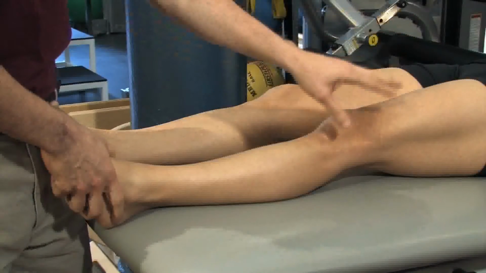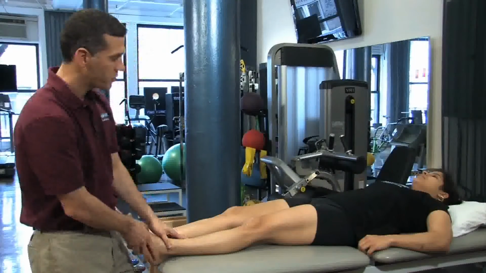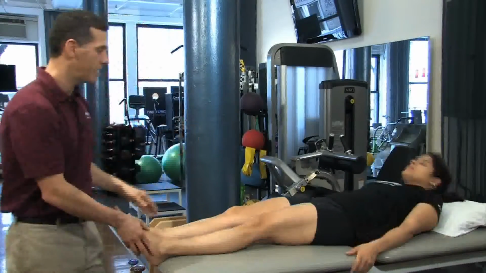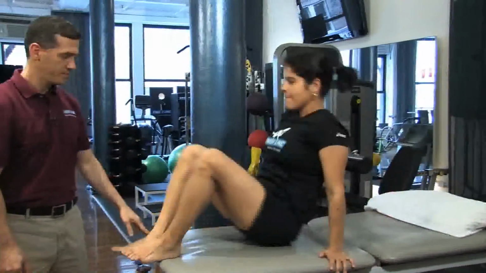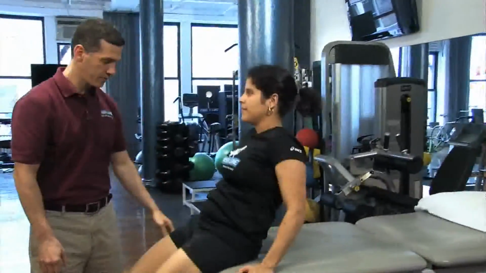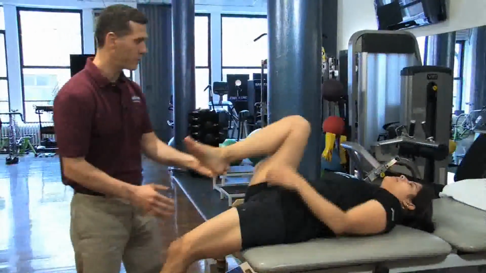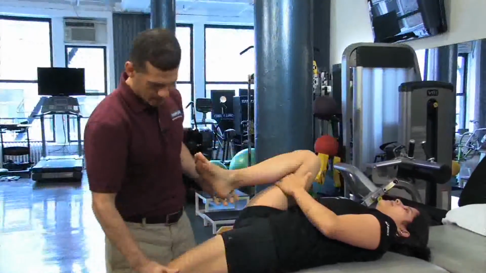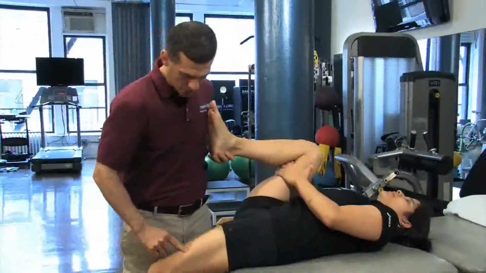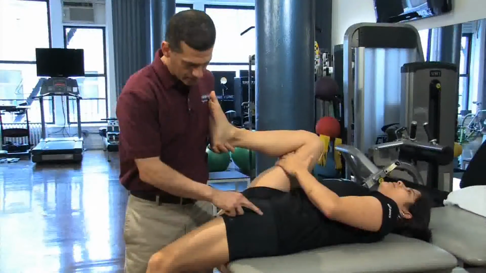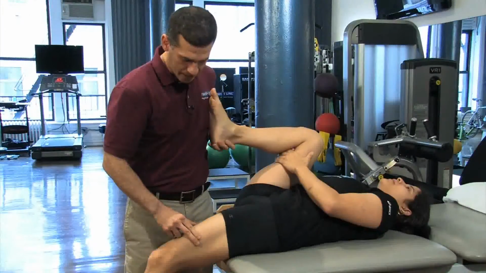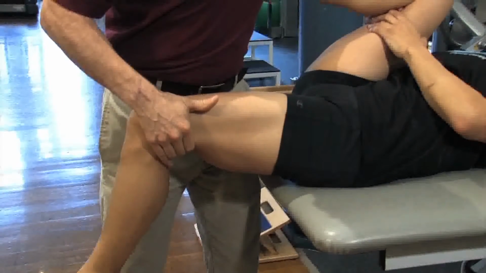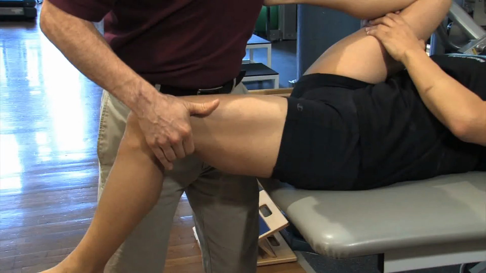In addition to the Noble compression test, it's also important to test the flexibility of the IT band as well as the hip flexor. I'll have the patient come down to the end. Okay. Roll back onto your back, bring that knee all the way up so you have them maximally flex their opposite hip, and you'll be looking at two things, the flexibility of the hip flexor as well as the flexibility of the IT band. A positive test for the hip flexor would demonstrate increased flexion in the hip where the knee is above the horizontal.